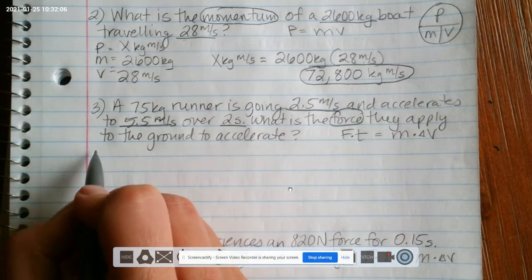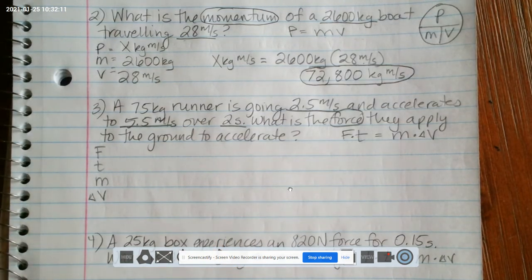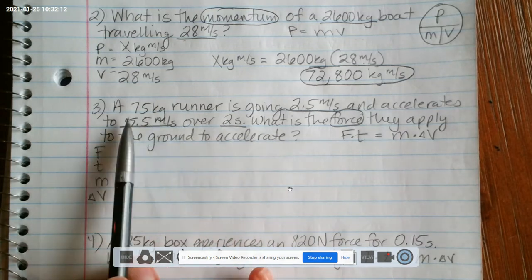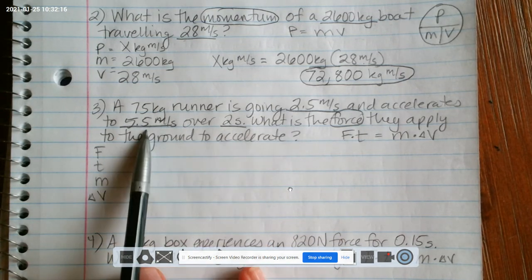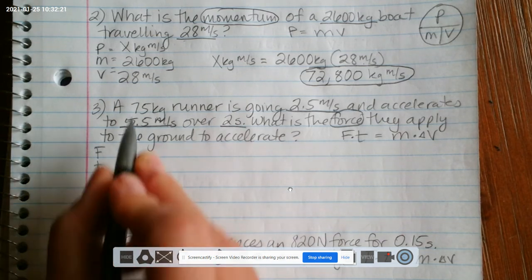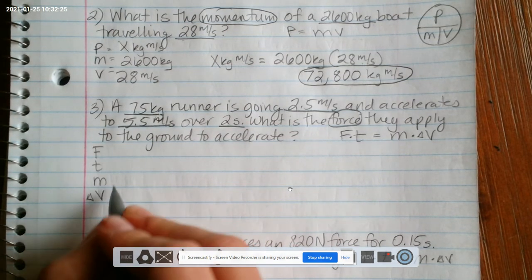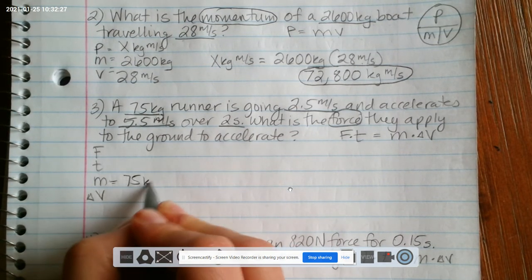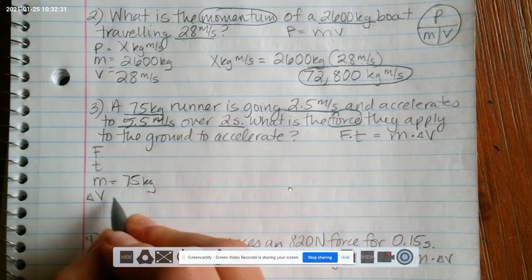We need 4 variables though, a force, a time, a mass. And I'm just going to put the delta V there because it is giving us 2 velocities here, 2.5 and 5.5. So we actually have to calculate the change in velocity. So we have a 75 kilogram runner. That's their mass. So 75 kilograms is their mass. They're going 2.5 and they accelerate to 5.5. So we need the change in velocity.